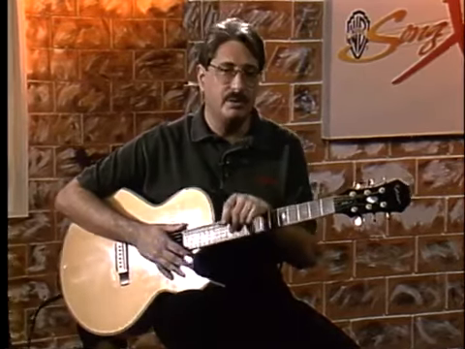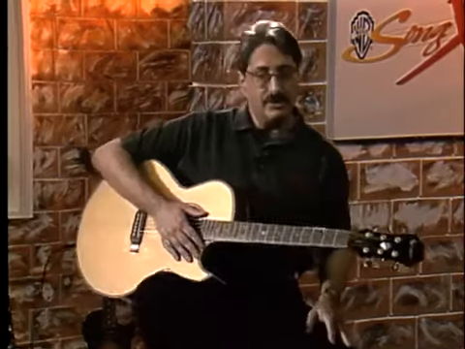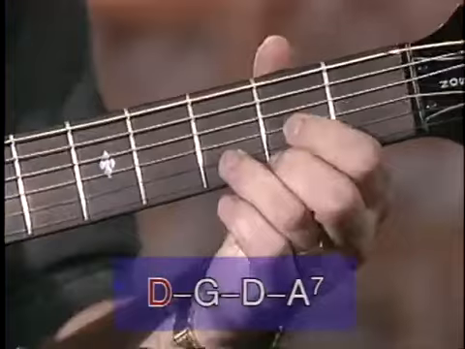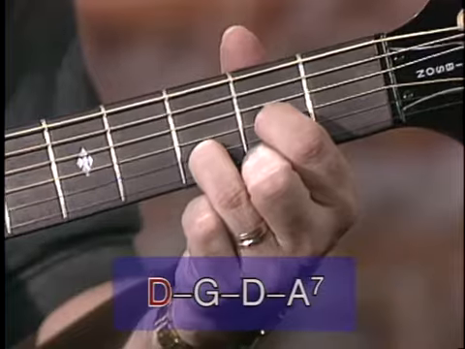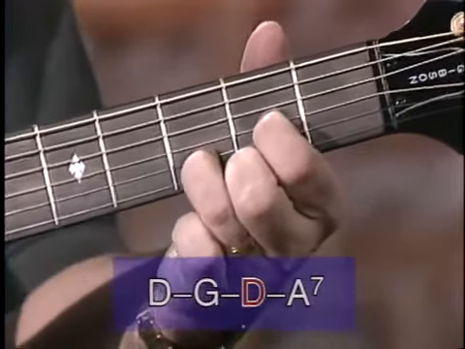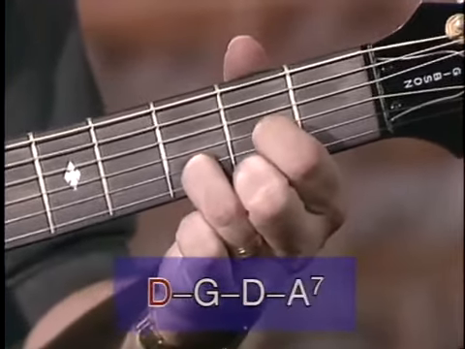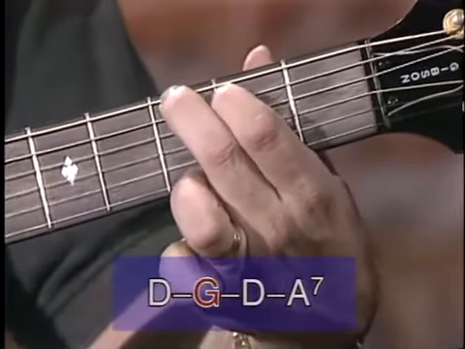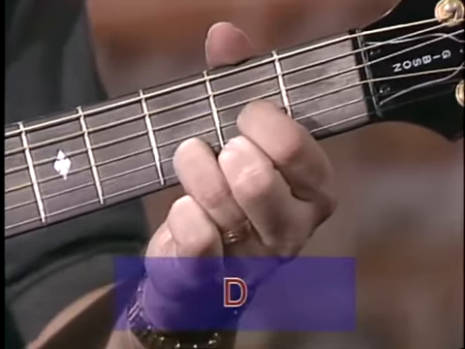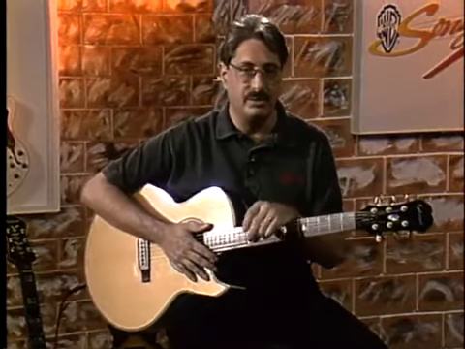Now, same chord progression that we used to learn the primary chords in the other 2 keys, okay? I'll call out the chords as we go. Ready? 1, 2, 3, 4. G, back to D, A7, D, G, D, A7, D. Practice that until you can move from one chord to the next really easily.